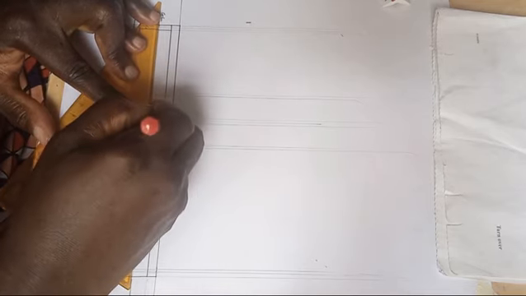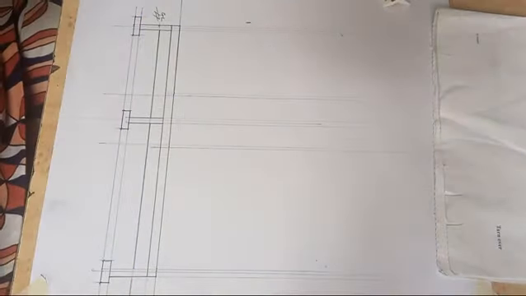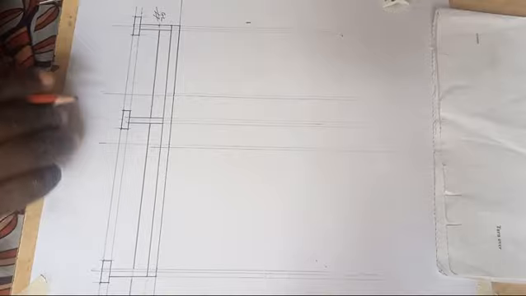Your hardcore must not enter into the wall, like that. So we are done with the foundation.